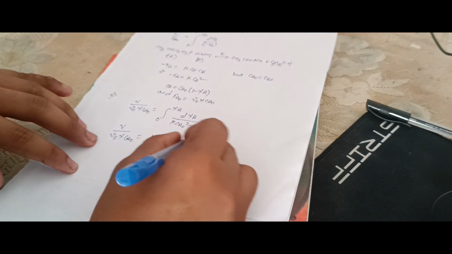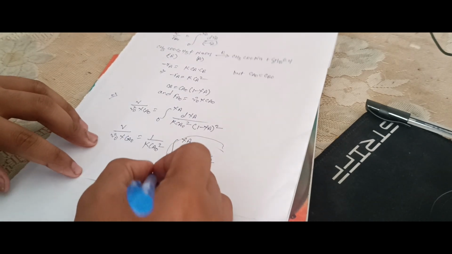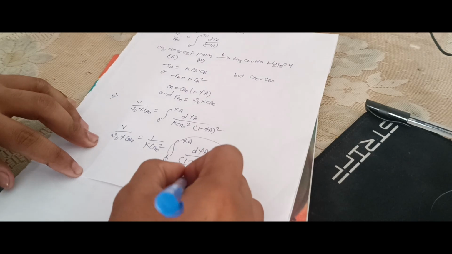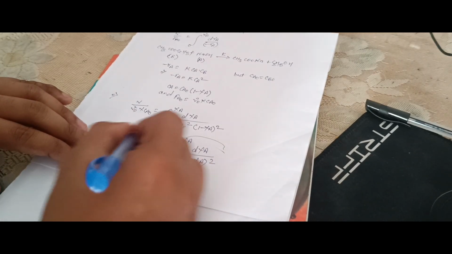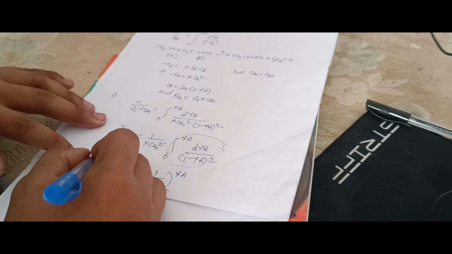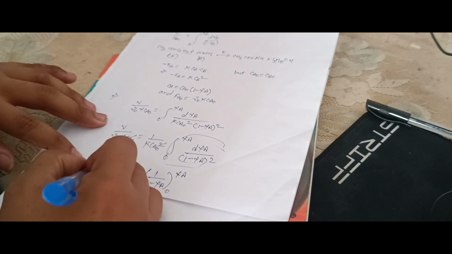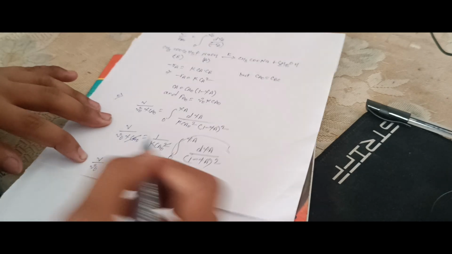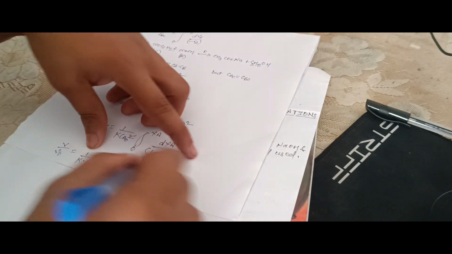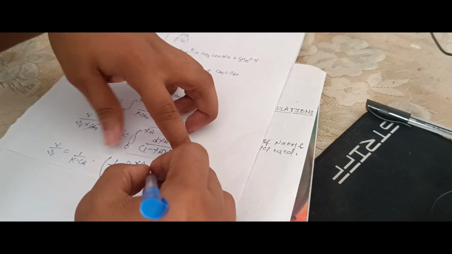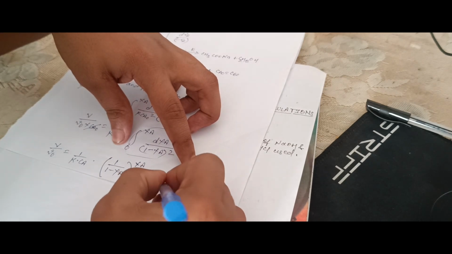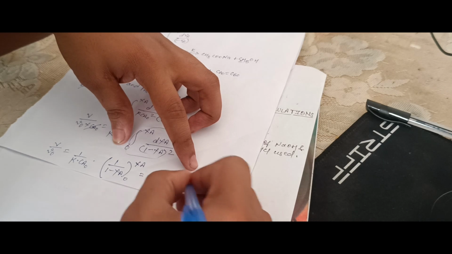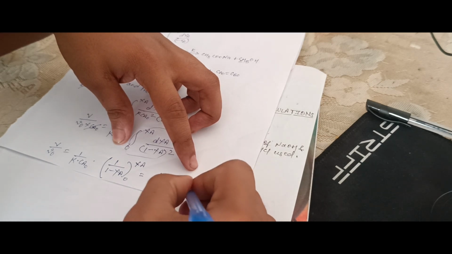So this integration will come out as 1 by 1 minus Xa, integrated from 0 to Xa, and here one Ca naught will cancel out, so our equation will become V by V naught is equal to 1 by K Ca naught into Xa upon 1 minus Xa.